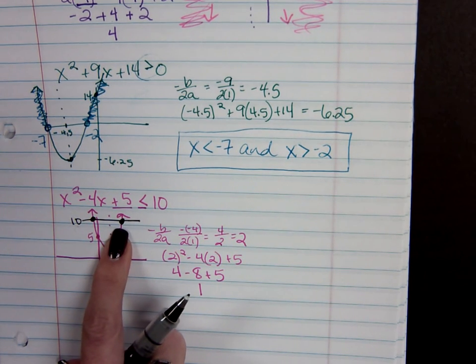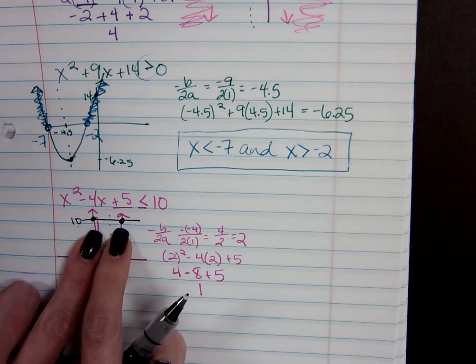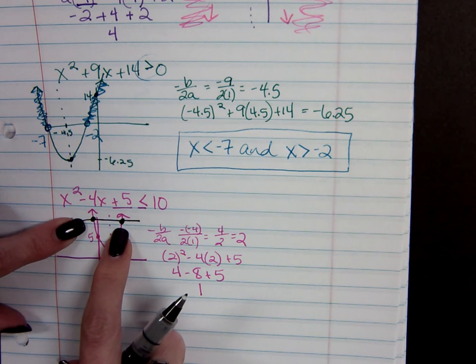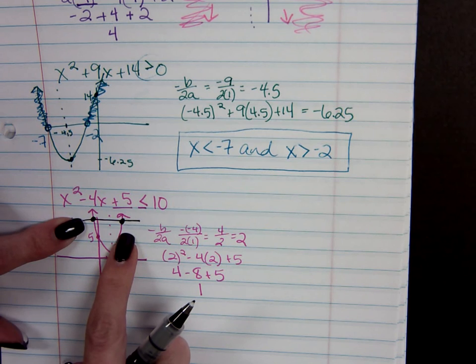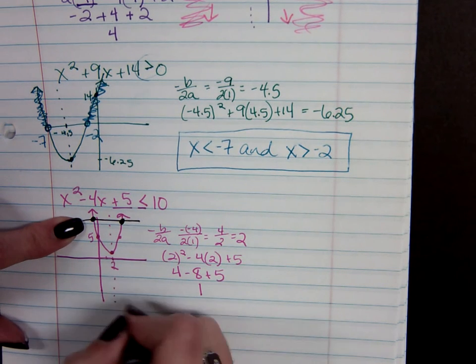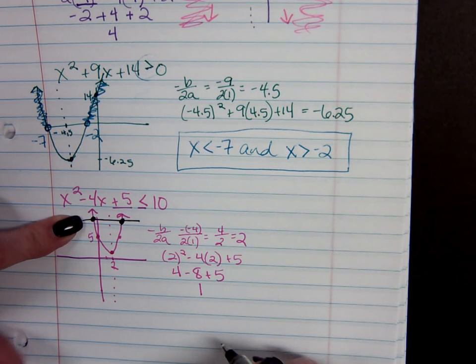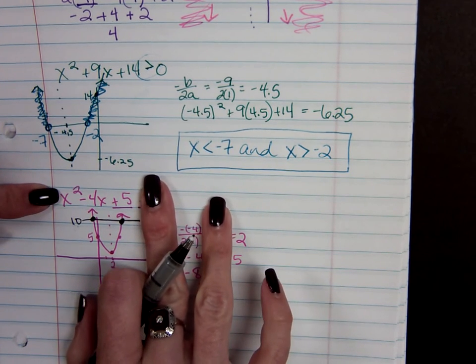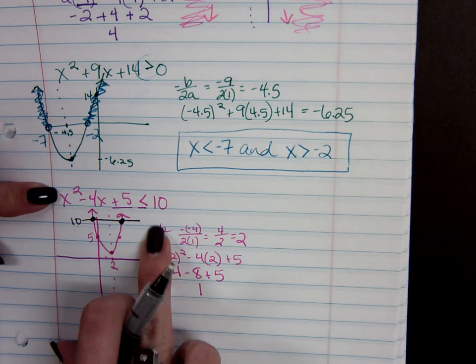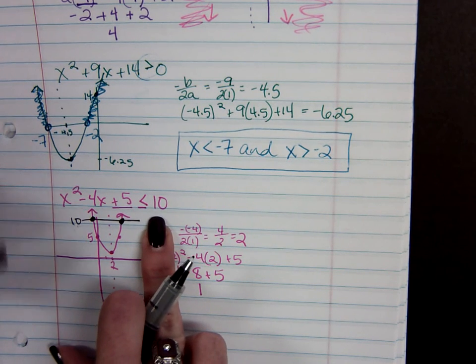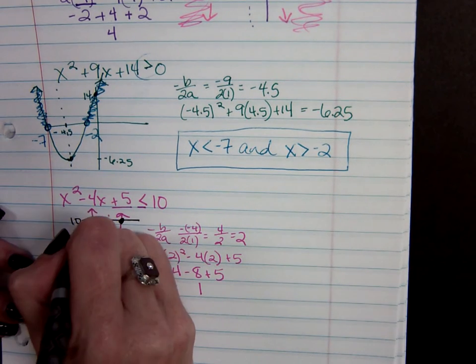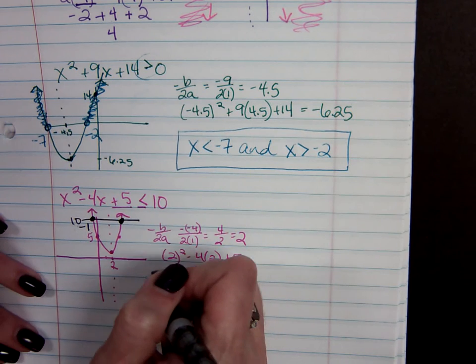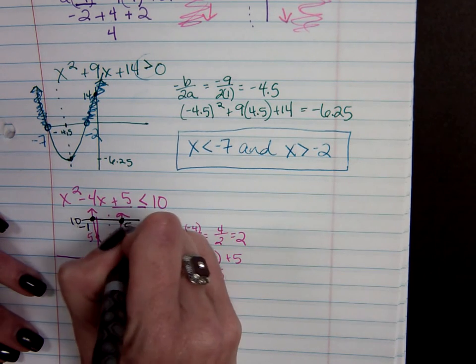And because I have a reasonable graph, I know that one of my x values is negative and the other one is positive, which is going to make it easier to find those values in the table in the calculator. When I put this part in y1, I go to the table, I look for where y is 10, I'm going to find that it happens at x equals -1 and again at +5.